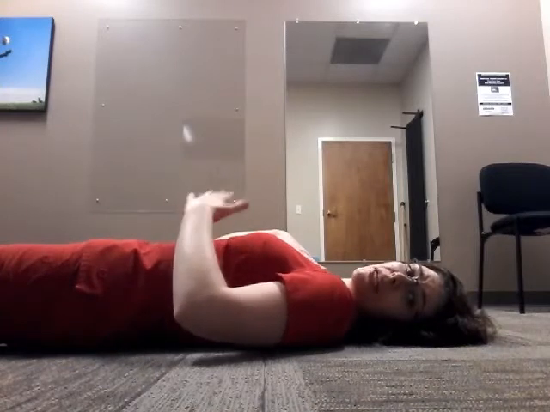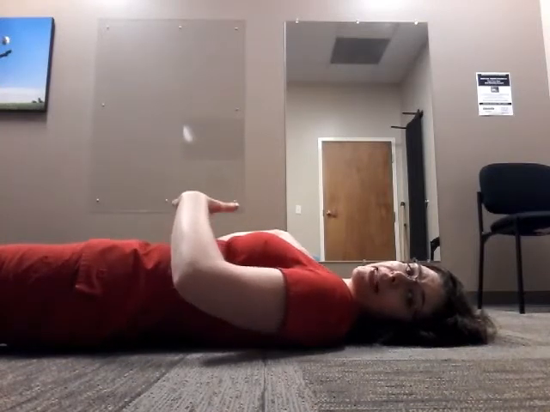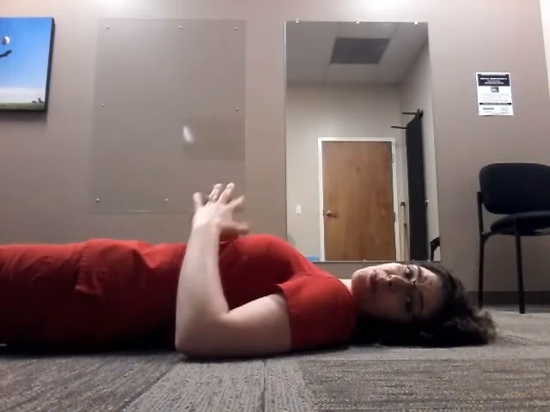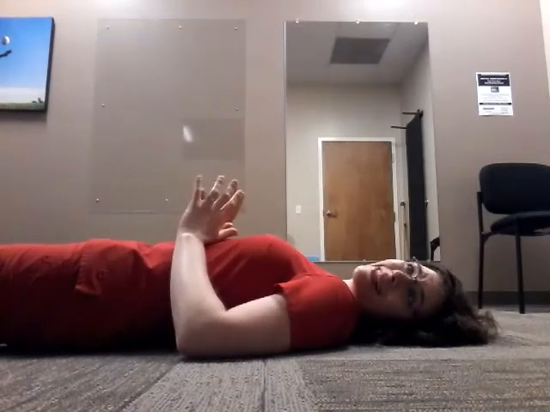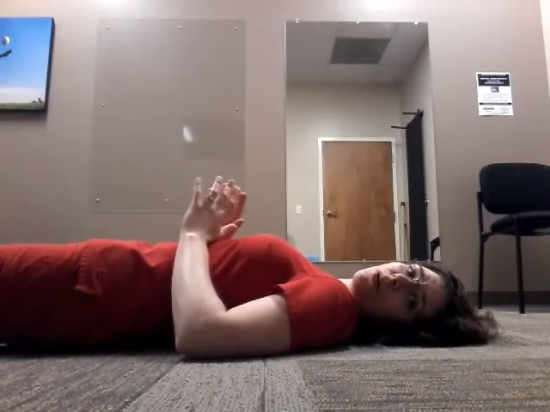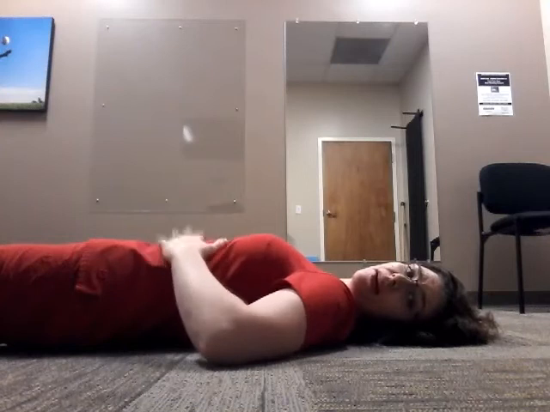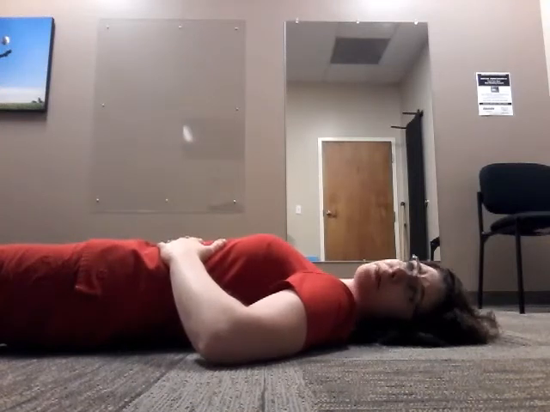So ideally, when you inhale, you should feel a rise here in the abdomen, not the chest. The only time you should be chest breathing is when you're in a really anxiety-driven situation or you're running from a tiger or sprinting at the end of a race. Other than that, all your breathing should be coming from right here.